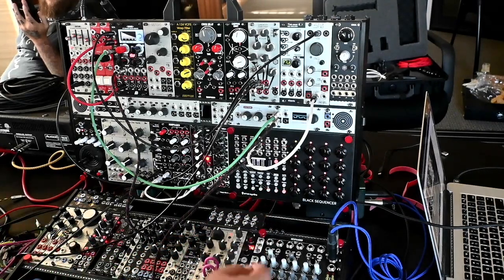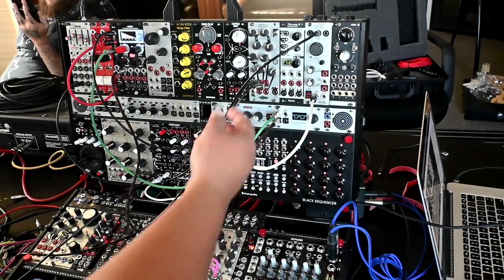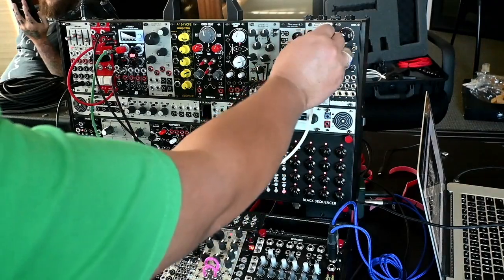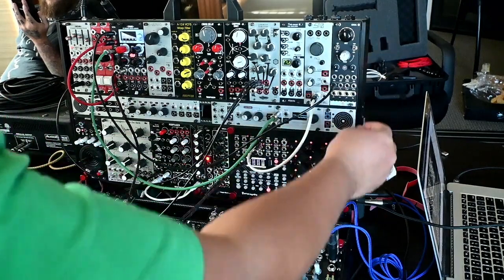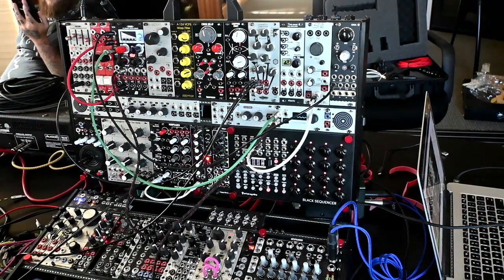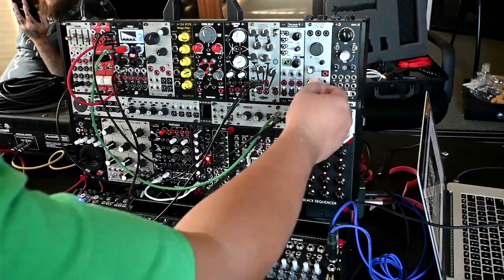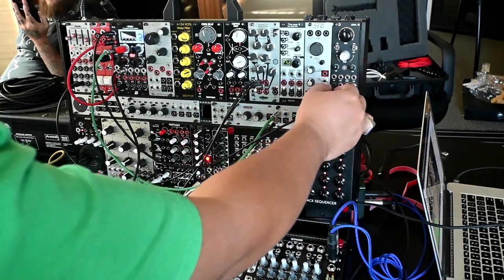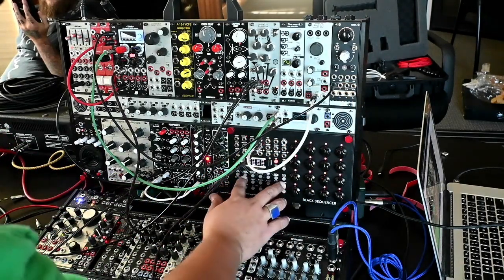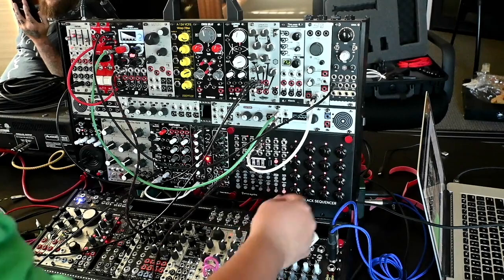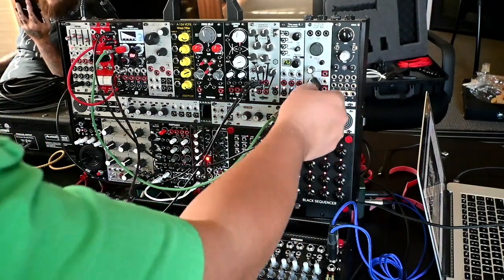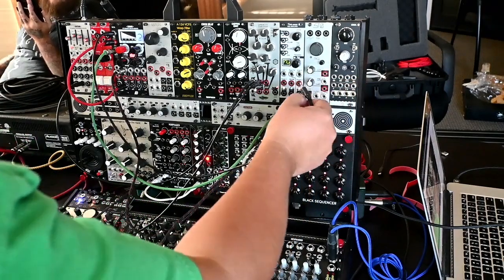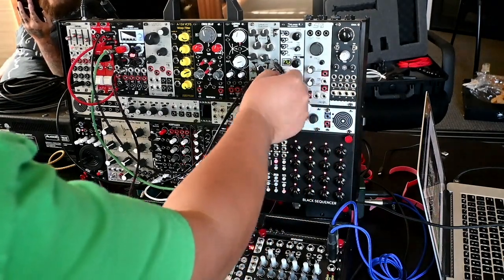So I can have that same pattern, but now I can play around with it and say, well, what does it sound like coming out of this oscillator?